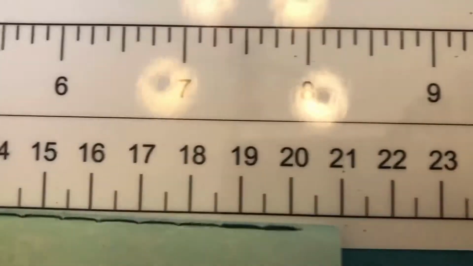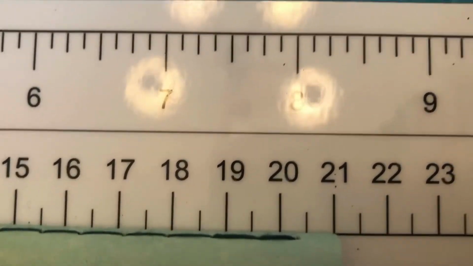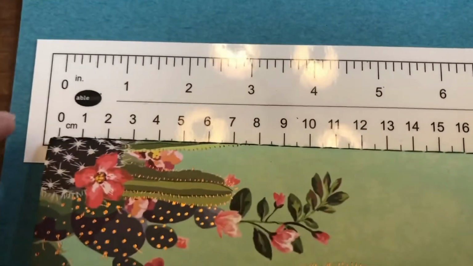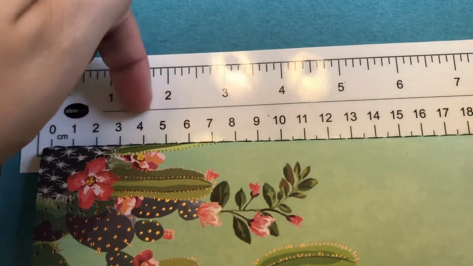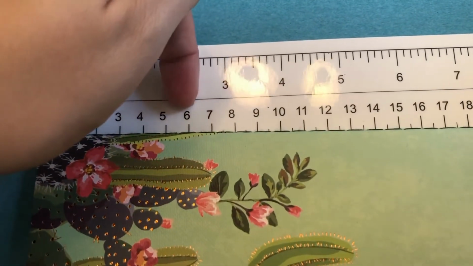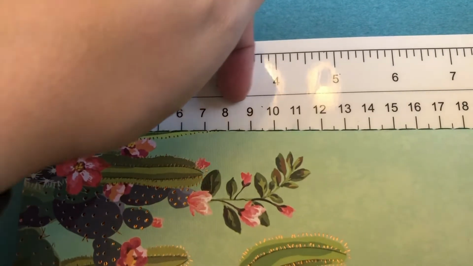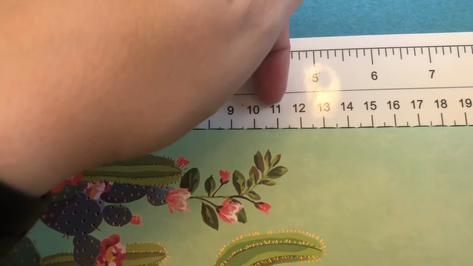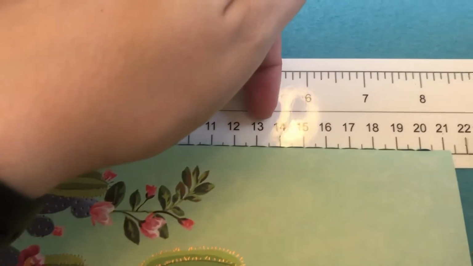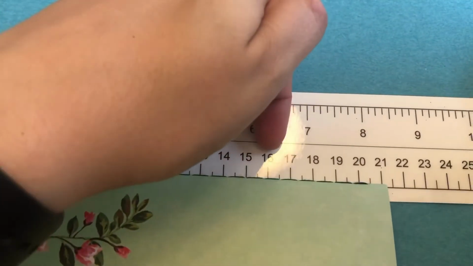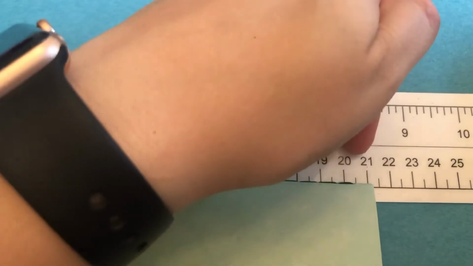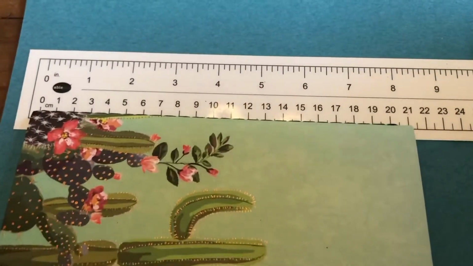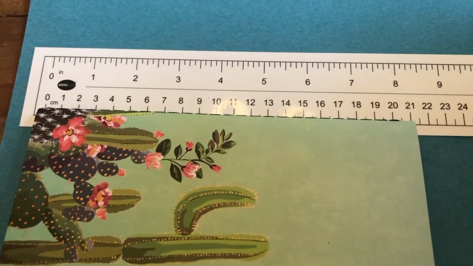Wow, our journal is about 21 centimeters. Let's count that out. 0, 1, 2, 3, 4, 5, 6, 7, 8, 9, 10, 11, 12, 13, 14, 15, 16, 17, 18, 19, 20, 21. So our notebook is 21 centimeters.